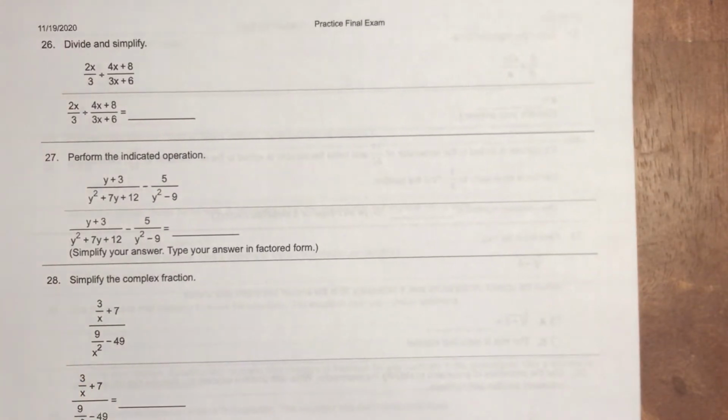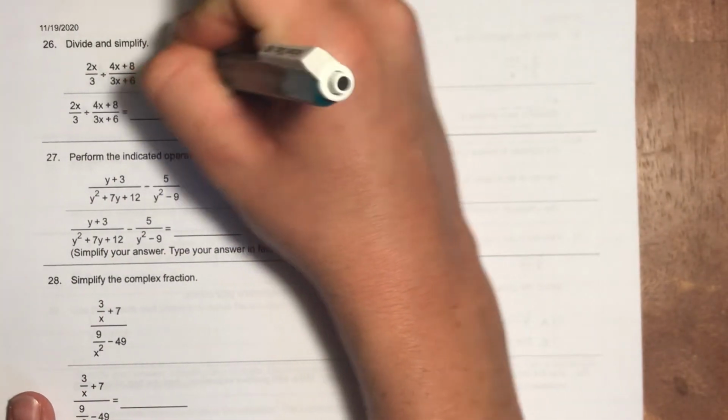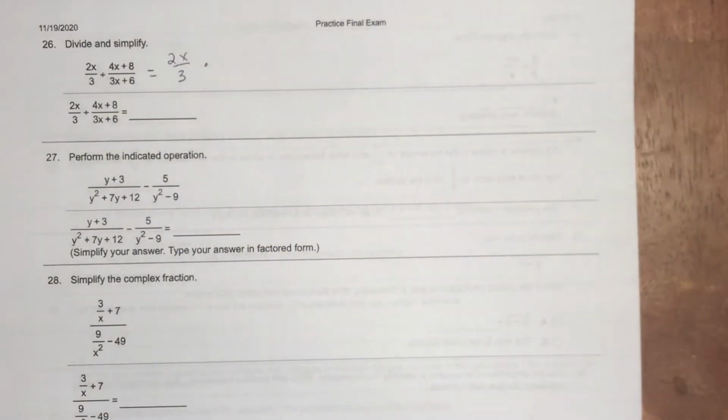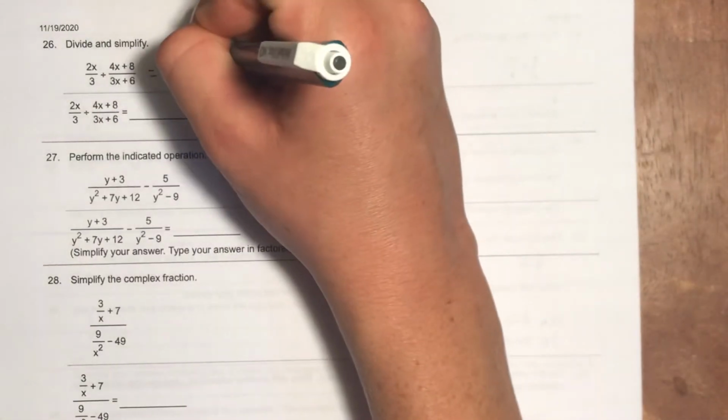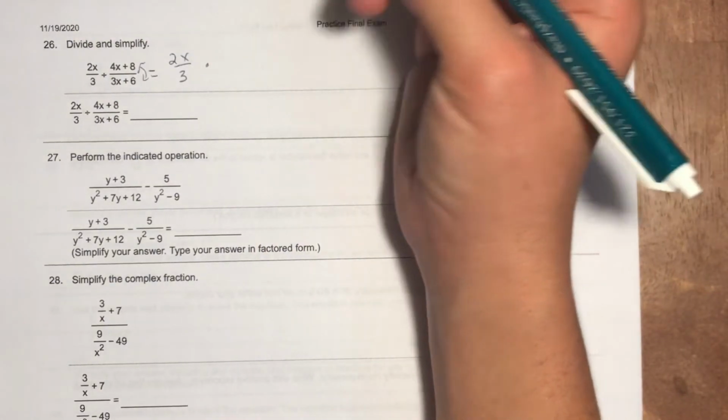Okay, so 26. Divide and simplify. So when you divide fractions, remember you always keep, change, flip. You turn it into multiplication. Same thing with rational expressions. So keep 2x over 3. Change division to multiplication. And then you flip, which is the same as just getting the reciprocal.